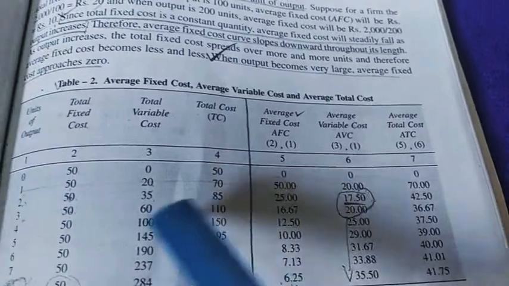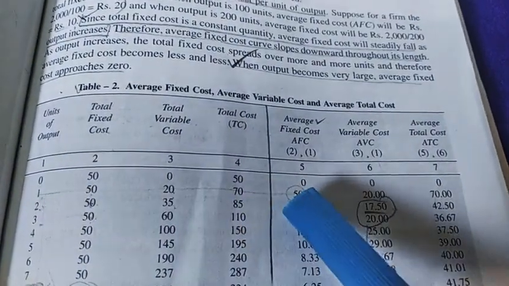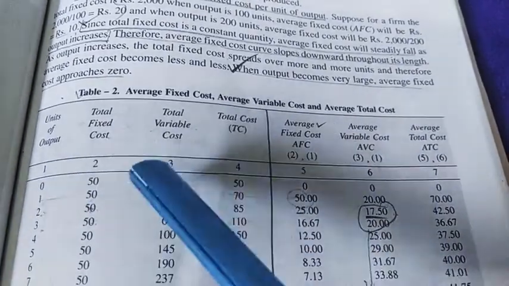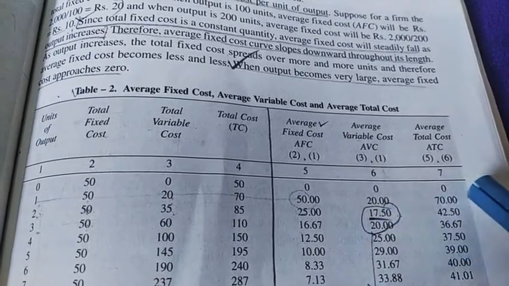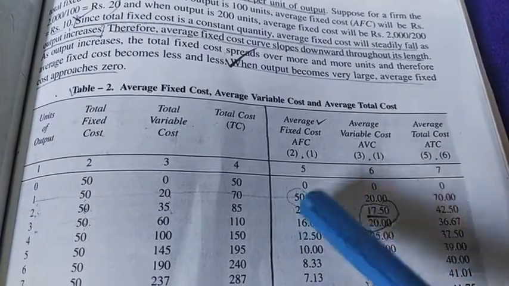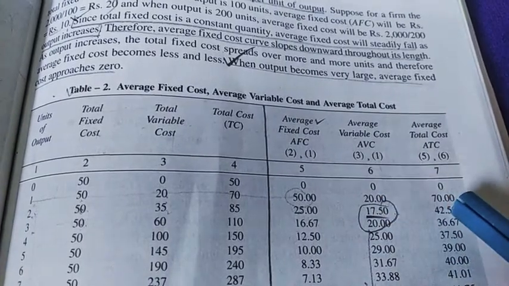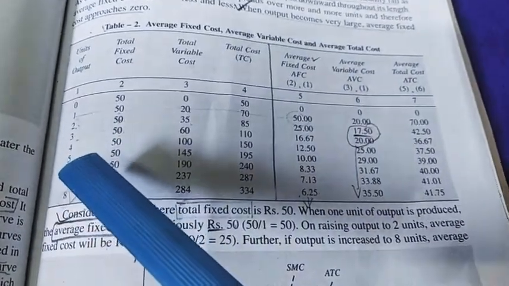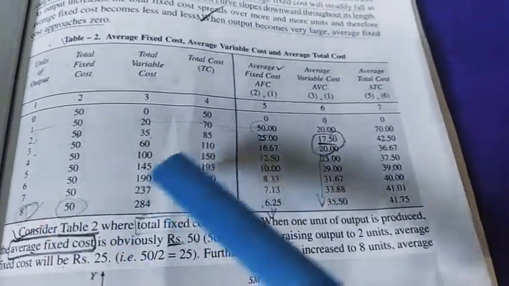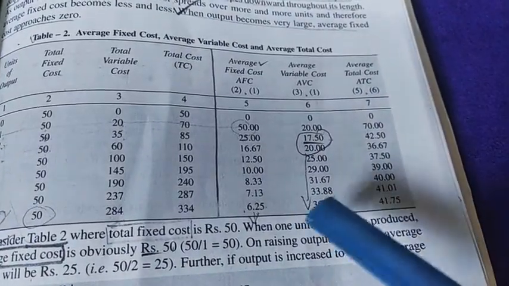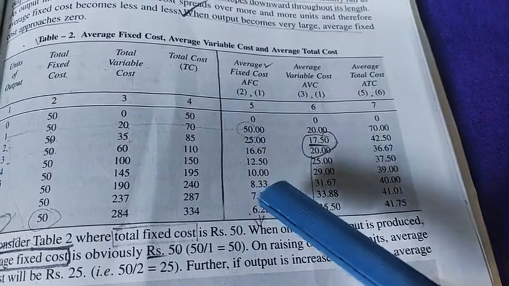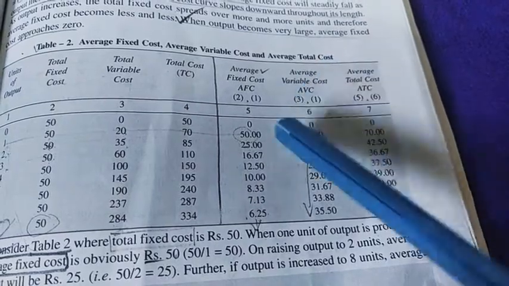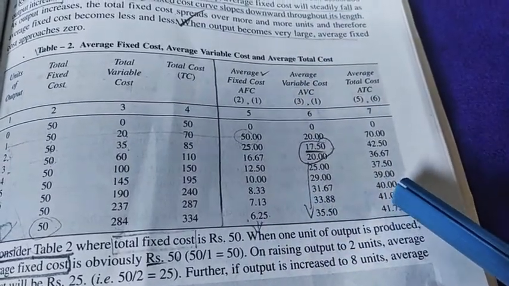So average total cost at unit 1 is 50 plus 20, so that is 70. And at 2 units of output, average total cost is obtained by adding 25 plus 17.5, then we get 42.50. And at the 8 level of output, the average total cost is obtained by adding 6.25 plus 35.50, that is average fixed cost and average variable cost. So when we add these two, we get 41, that is average total cost.